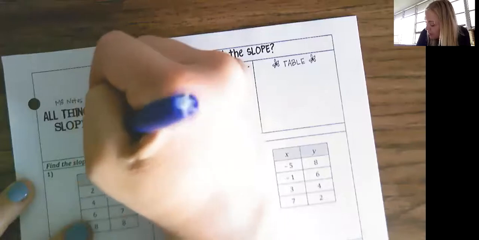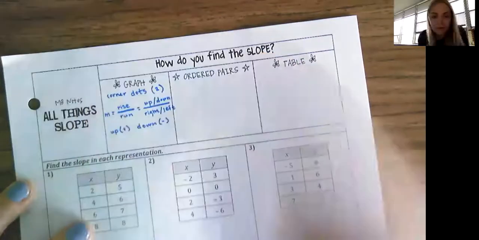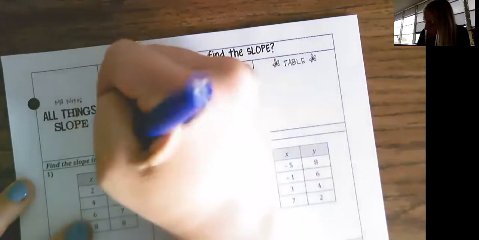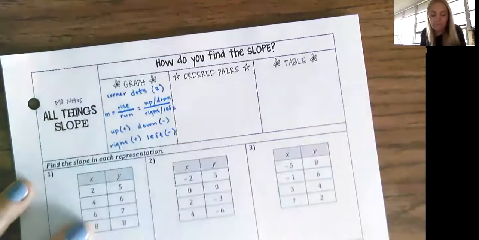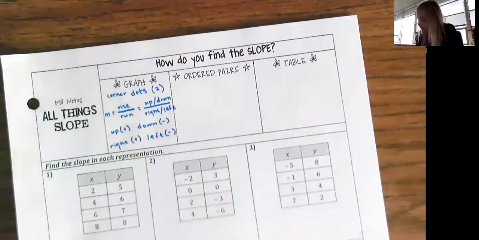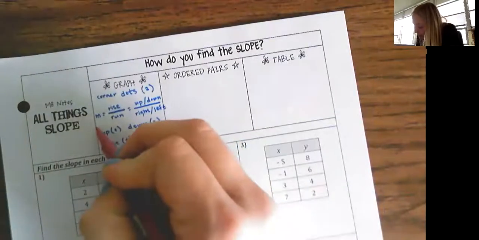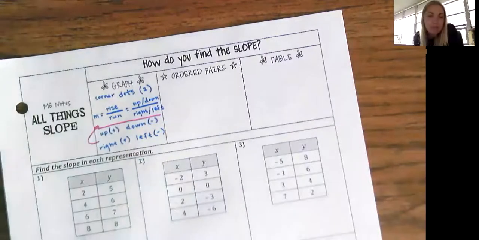Up is a positive number, down is a negative, right is positive, and left negative. I feel like that's a lot of blue. I should have definitely changed the colors in there. So I'm going to separate this with pink and just remind you that it applies to the stuff up above.